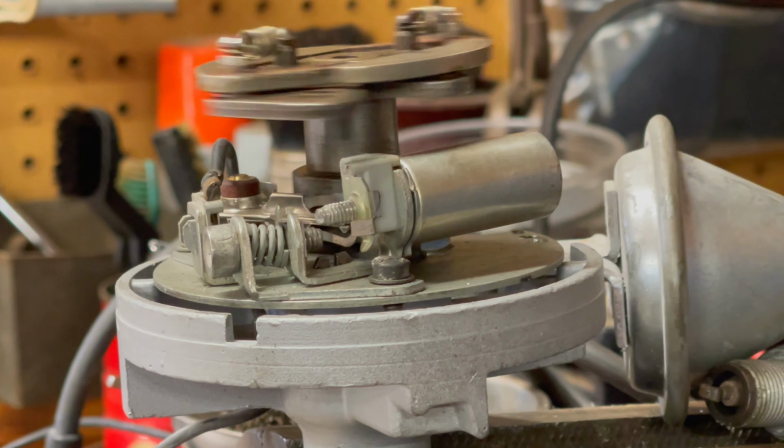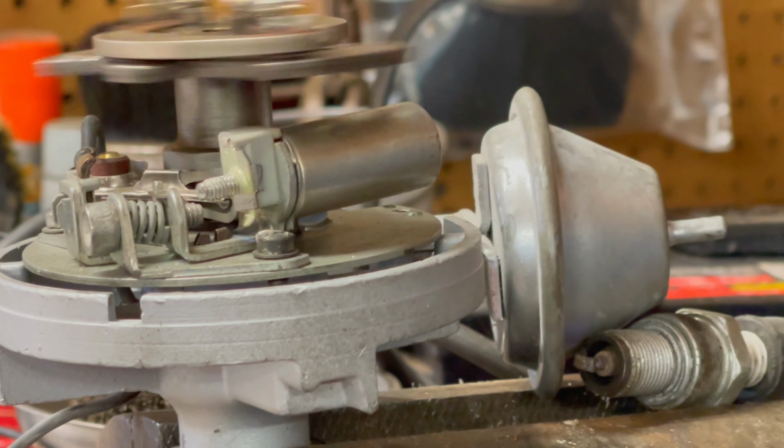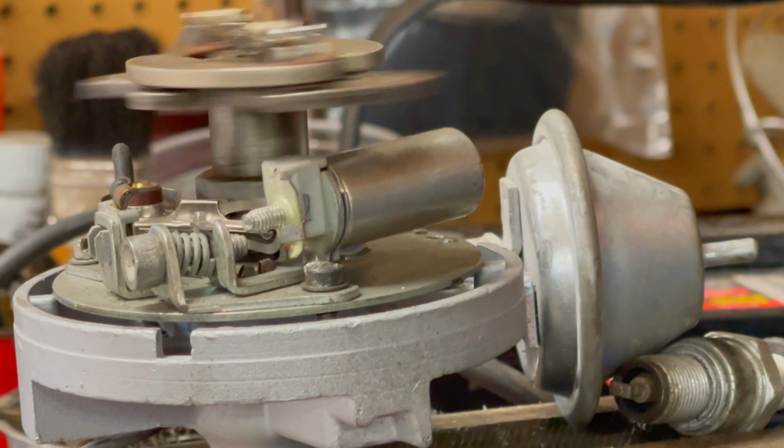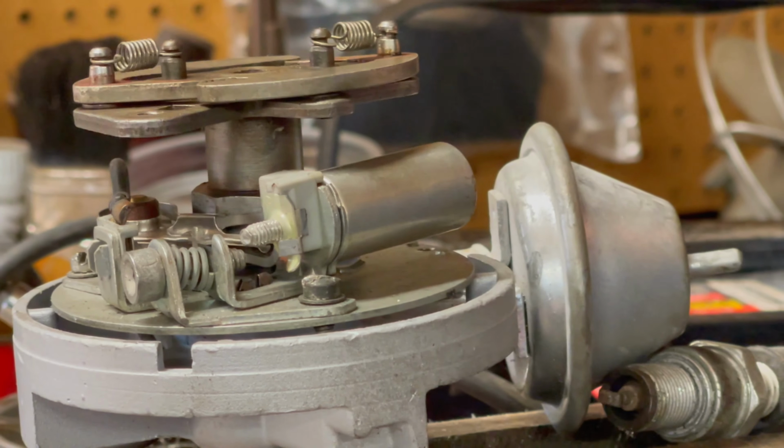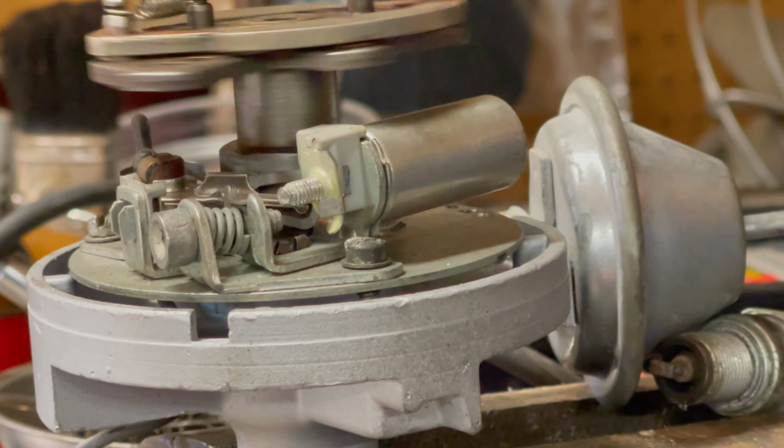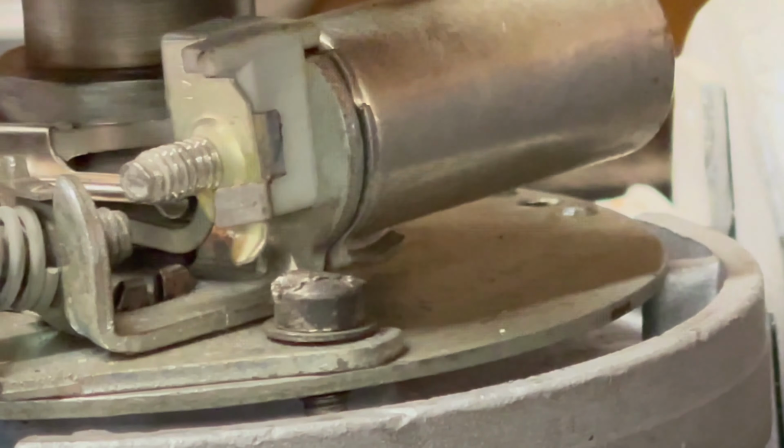And hopefully what you are seeing is a tiny spark that's occurring between the contact points. Again, that's completely normal, and it is mitigated by the use of the condenser.